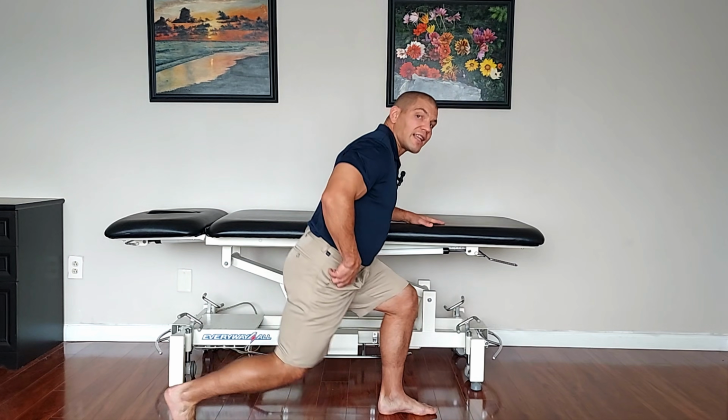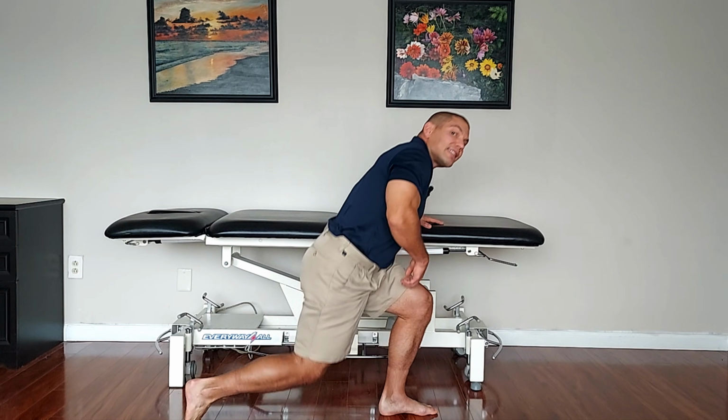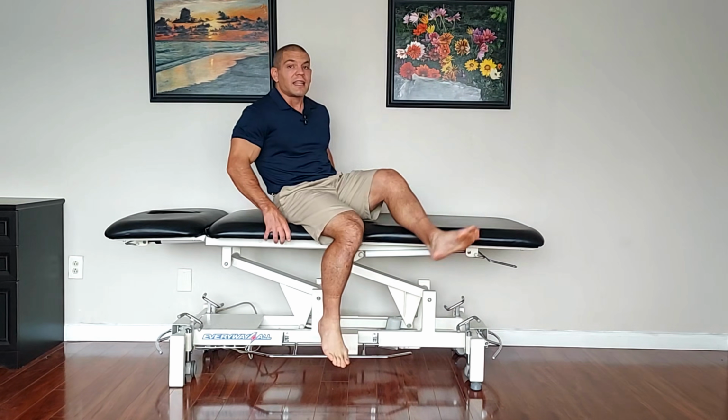Now, it's very difficult to stretch your quadricep muscles other than the rectus femoris. I mentioned that rectus femoris crosses both the hip and the knee, and so it's very easy to stretch the rectus femoris doing a stretch like this. But the other three quadricep muscles only cross the knee, and so to stretch them, you would have to bend your knee maximally.